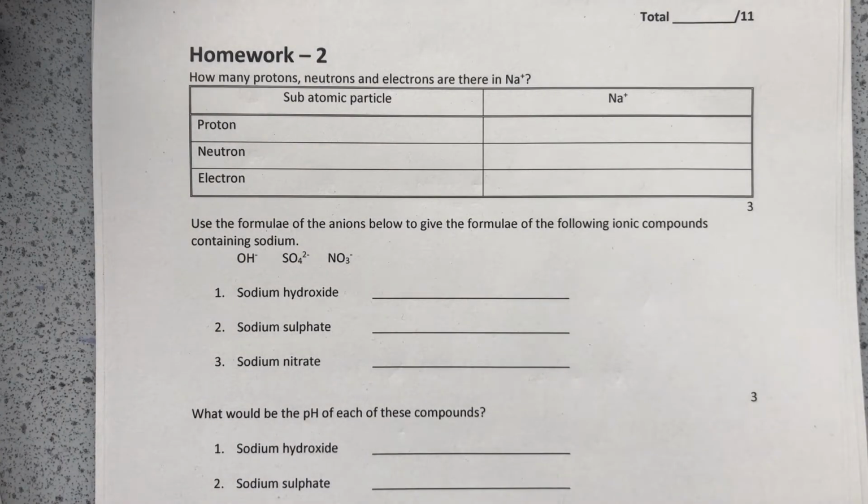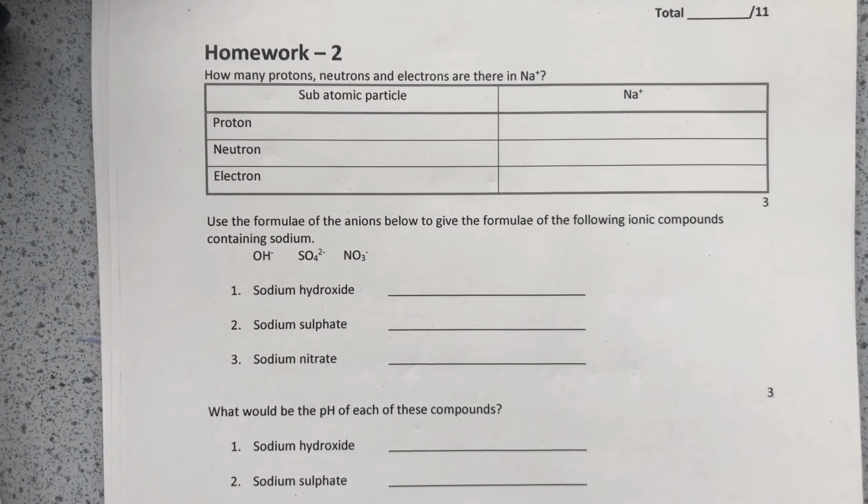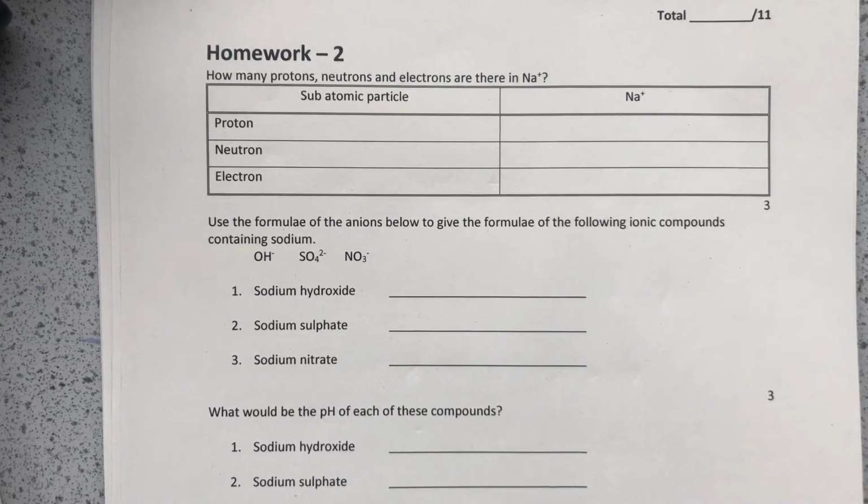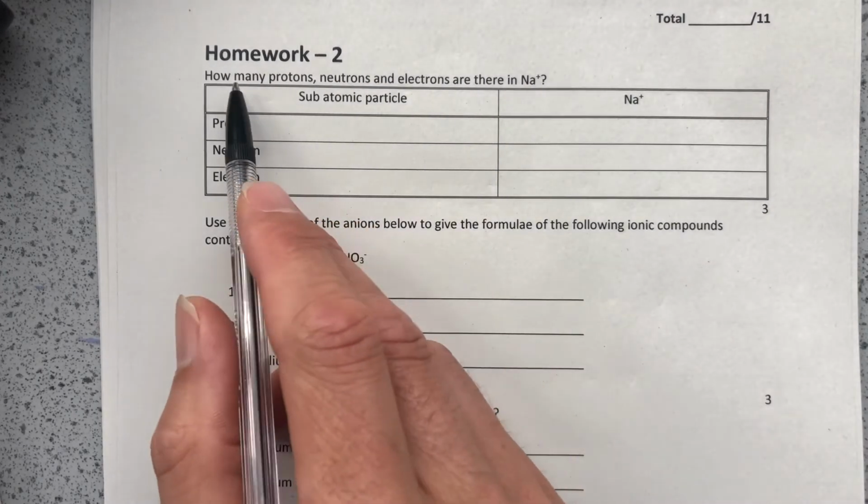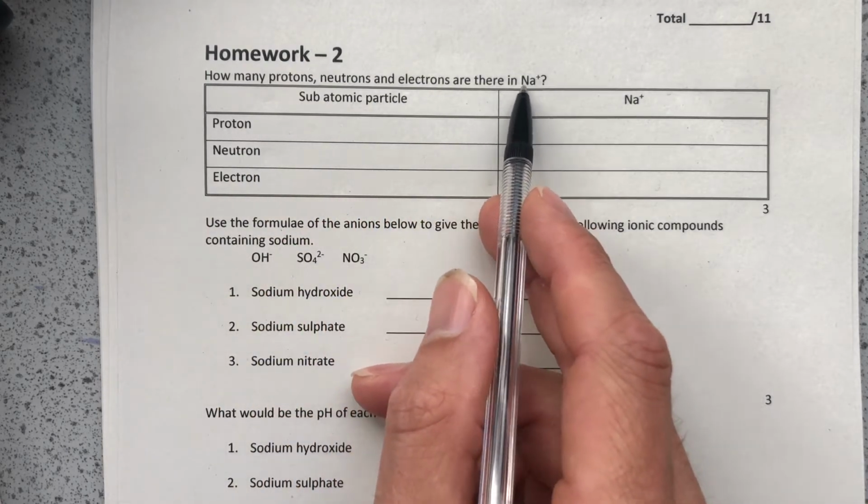These are all topic 1 questions. Topic 1 questions in Year 10 are common to both Year 10 and 11, so it's absolutely crucial that you're really good at these. First question, how many protons, neutrons, and electrons are there in Na+?